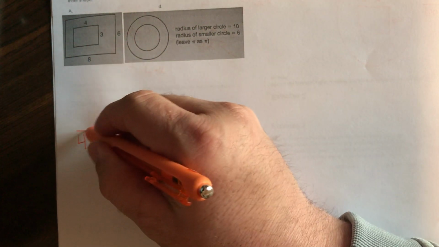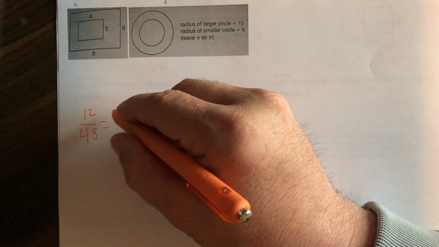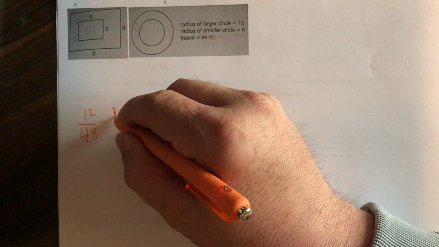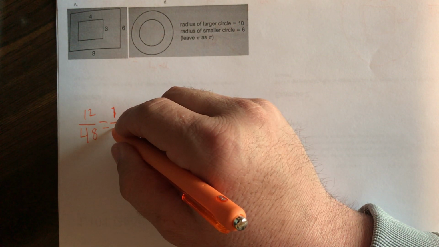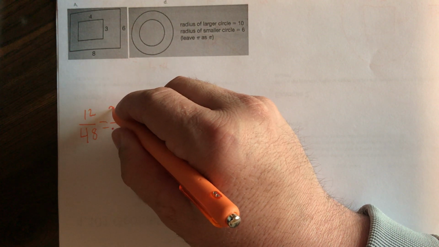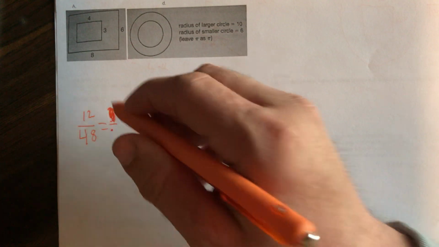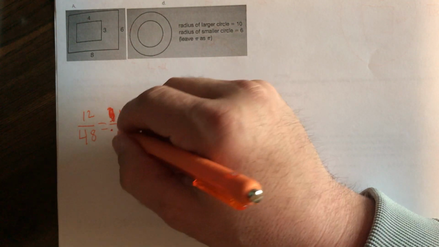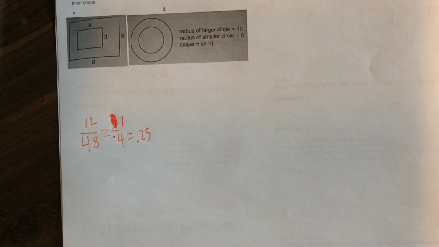And that's going to be 12, 3 times 4. If I reduce it, I can take a 4 out of each one. You could actually take a 12 out. That's what I wanted to do. Take a 12 out, you end up with 1 over 4, which is about 0.25, whichever one you want to put there.